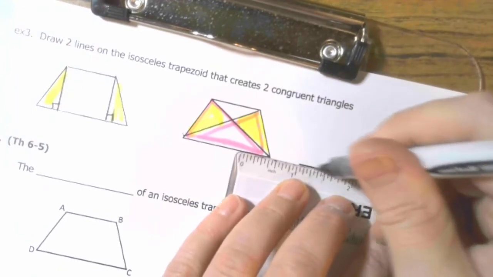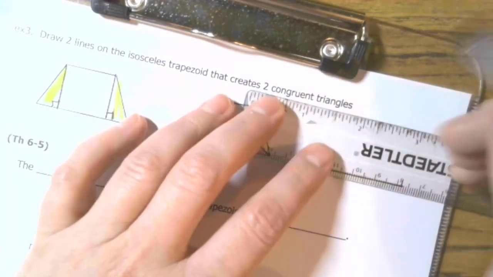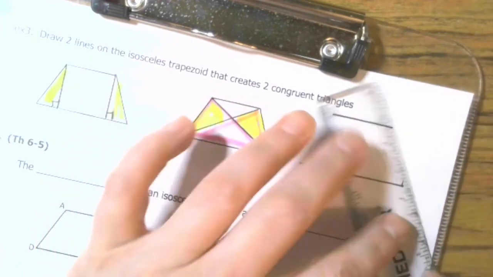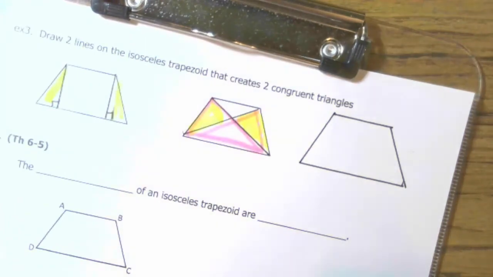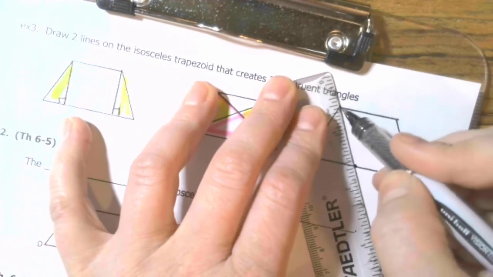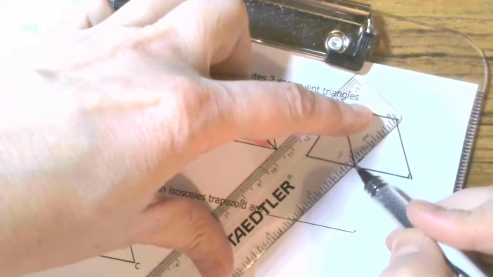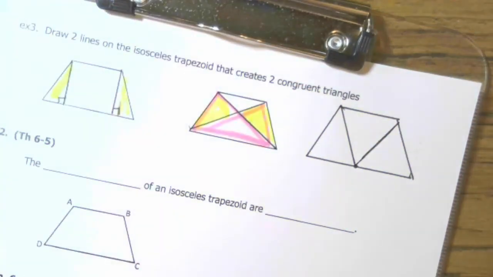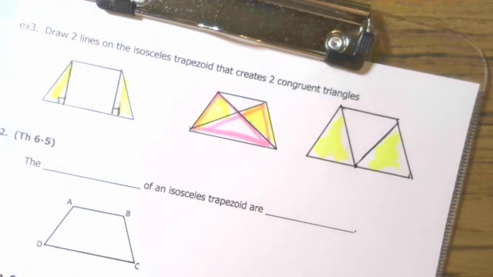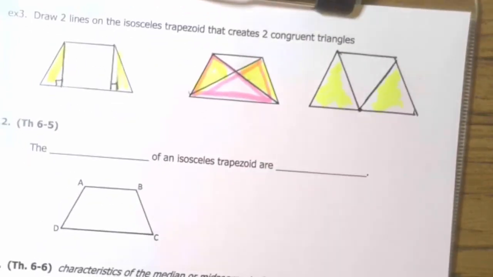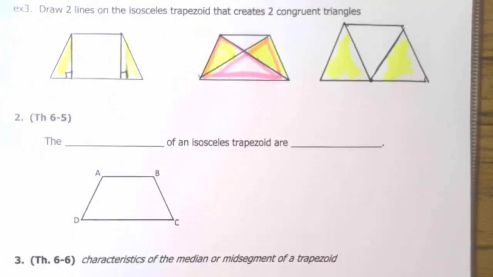The third one, let me draw a quick trapezoid here. And it's isosceles, so I try to make the legs the same. There we go. If you bisect one of the bases and draw in diagonals, then you end up with a left triangle and a right triangle that are congruent. So there's lots of ways to draw lines that create congruent triangles, which gives us many more opportunities for solving. All right, let's get into the theorems.